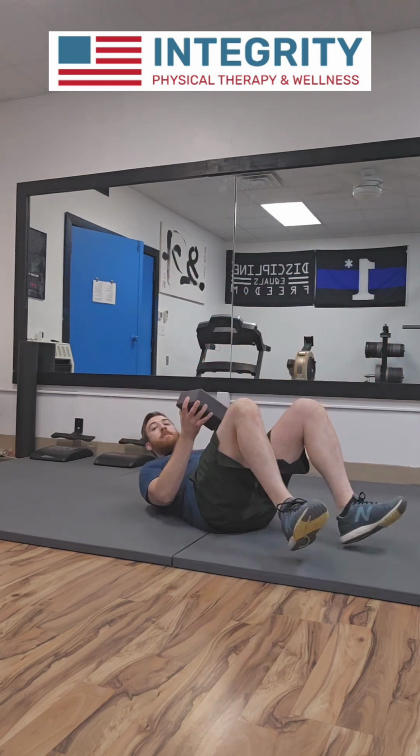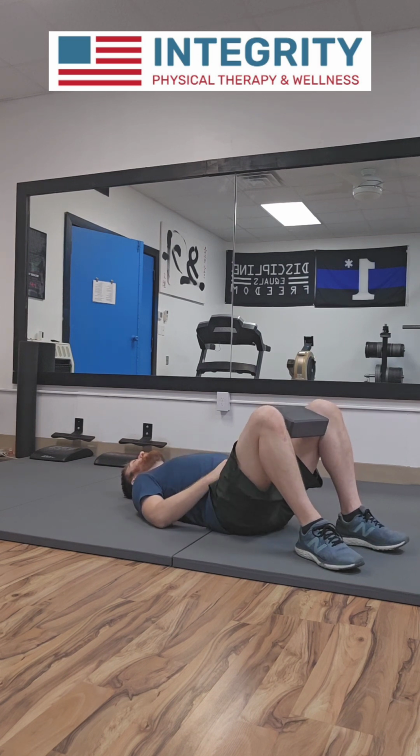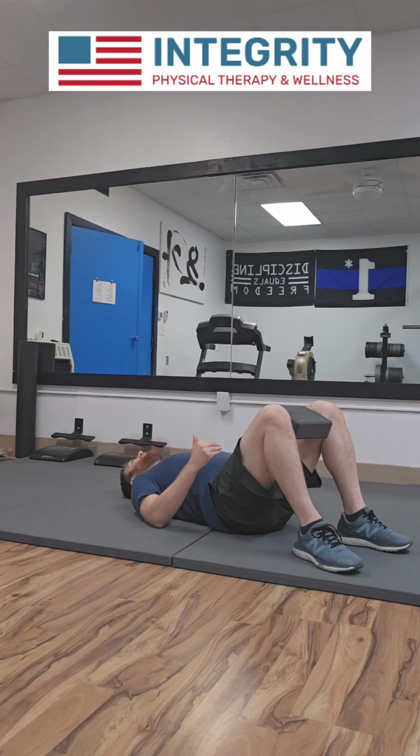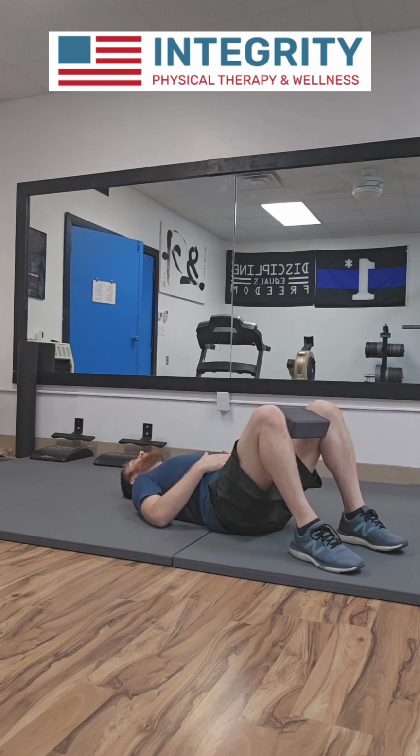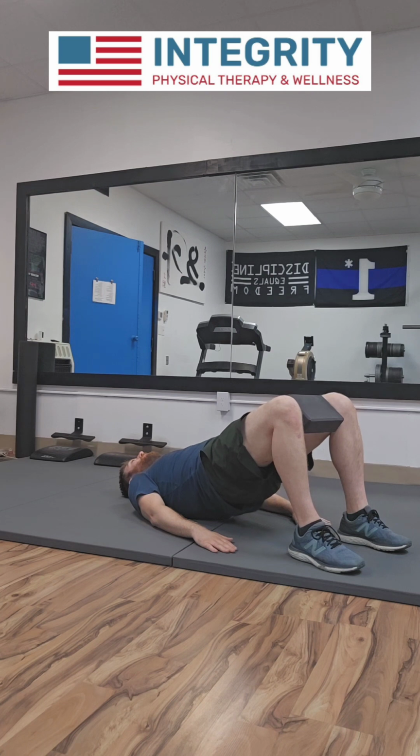So what we're going to do is we're going to get onto our backs. We're going to place the block right between the knees. This gives you something firm to press your knees into. So I'm going to give it a nice moderate squeeze. If I'm thinking about as hard as I can being 100%, I want to squeeze about 80%. I'm going to squeeze the knees together and hold, and then I'm going to start to lift my hips up as I keep that squeeze between the knees.